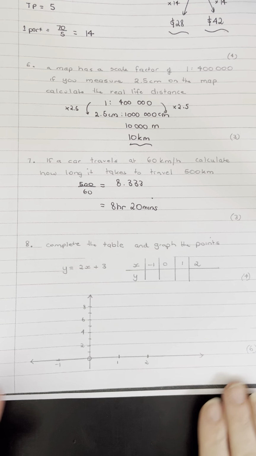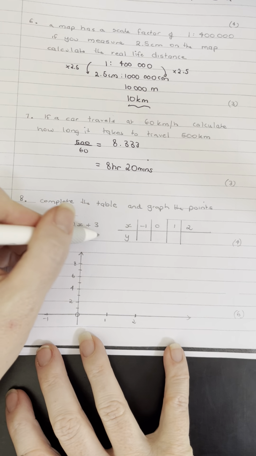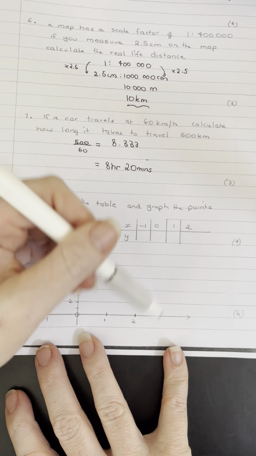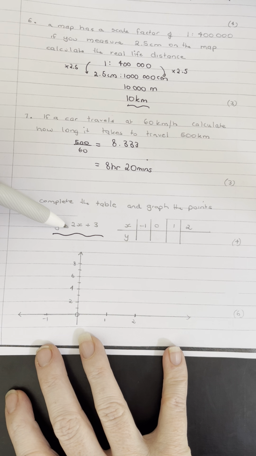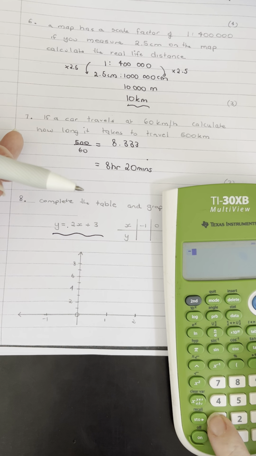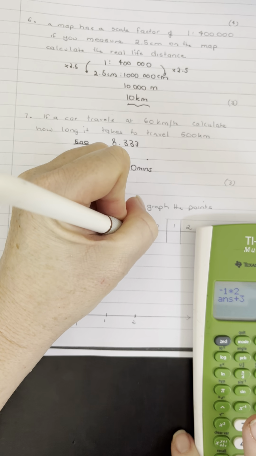Now the last one is our graphing question, and we've got an equation here of 2x plus 3. We've got a table to fill in, and we're going to draw a graph. So whatever x is, we're going to multiply it by 2 and then add 3. So if we've got -1, we're going to multiply that by 2, and then we're going to add 3 to it. So we get 1 here.